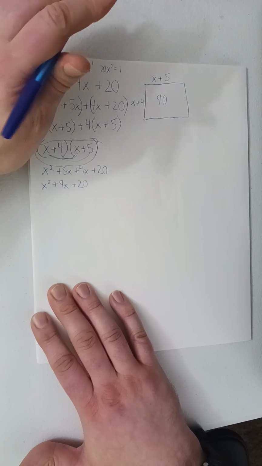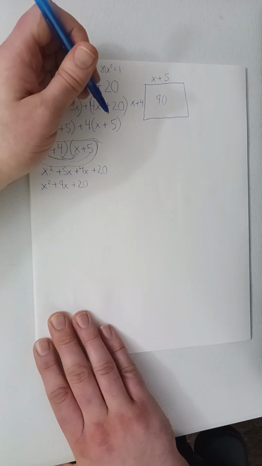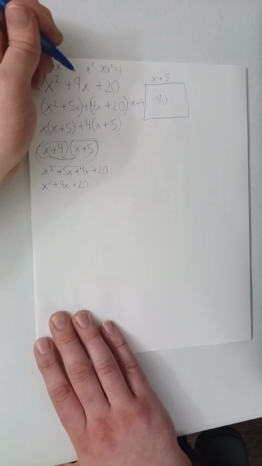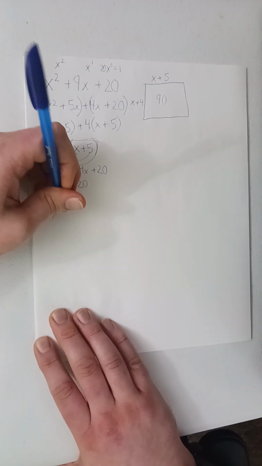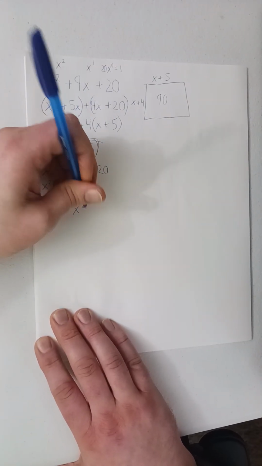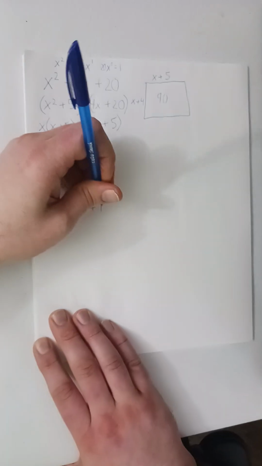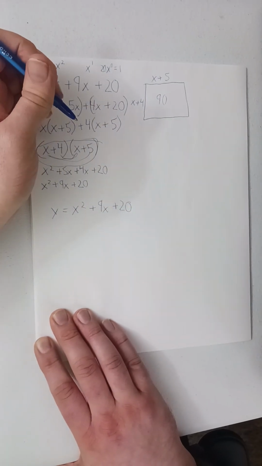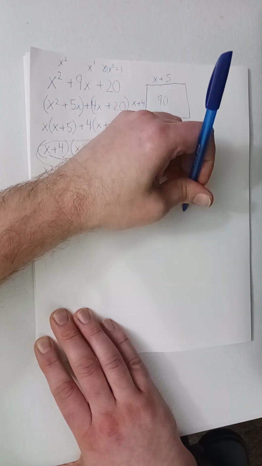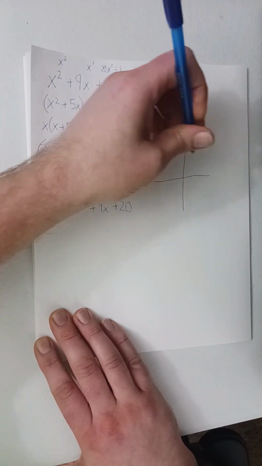I'm not going to do that in this video, but when you want to find the value of 0 for a function, so if we have a function of y equals x squared plus 9x plus 20, you could look at the xy axis.